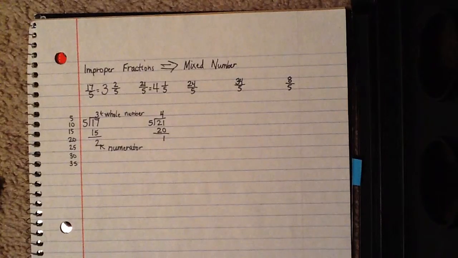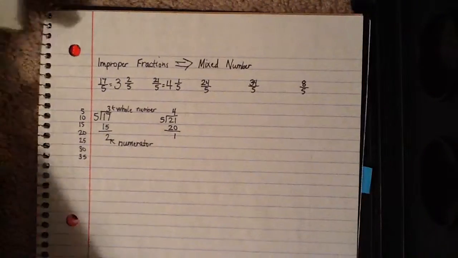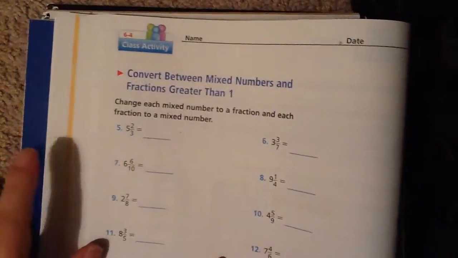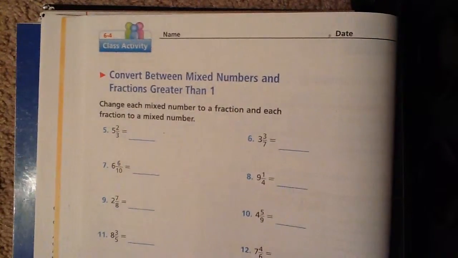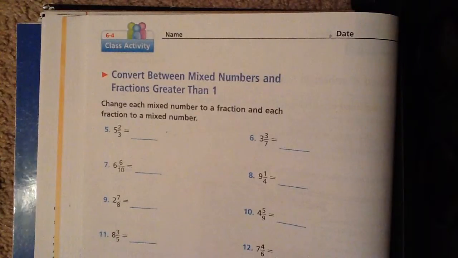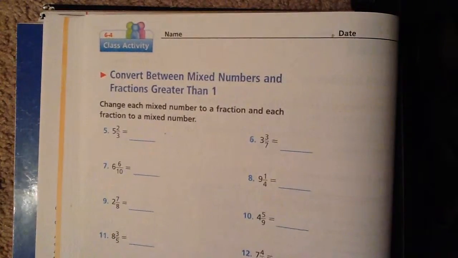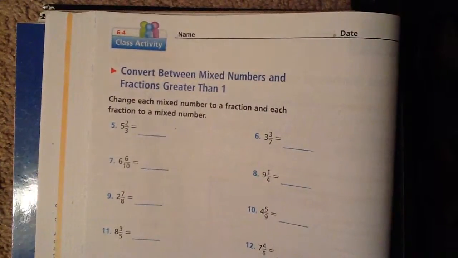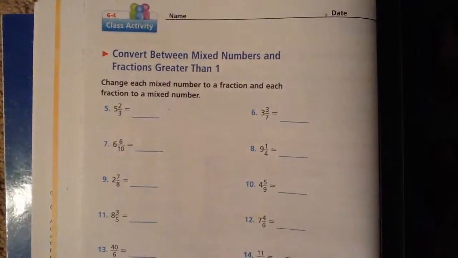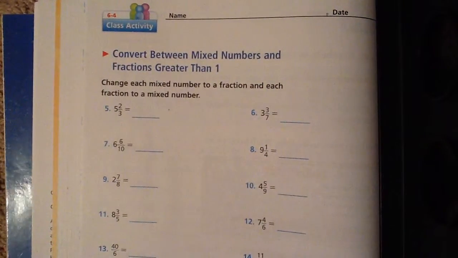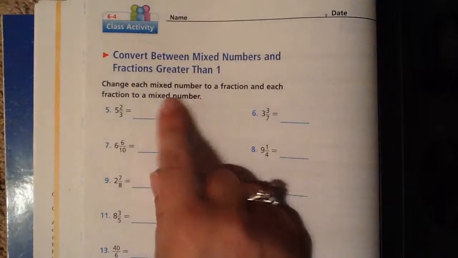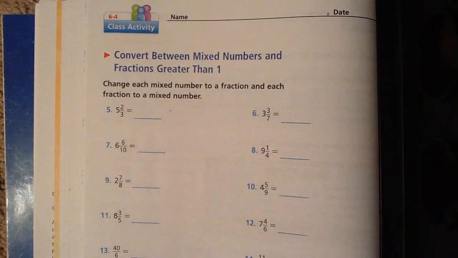Go ahead and turn your books to page 208. We're going to be converting between mixed numbers and fractions greater than 1. Make sure you pay attention to what each number is asking you to do. If it's a mixed number, you're going to turn that into an improper fraction.